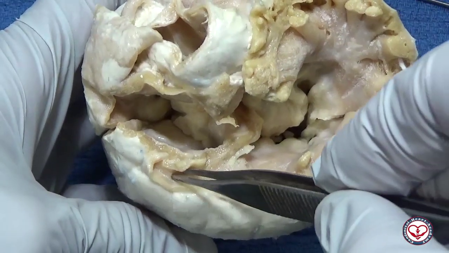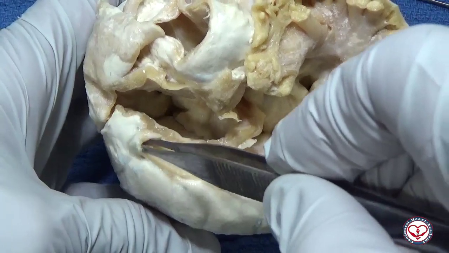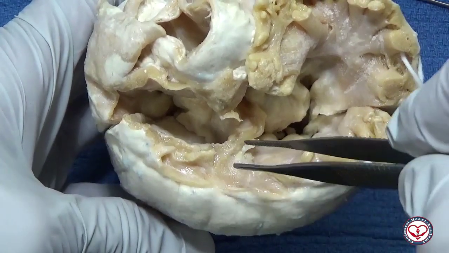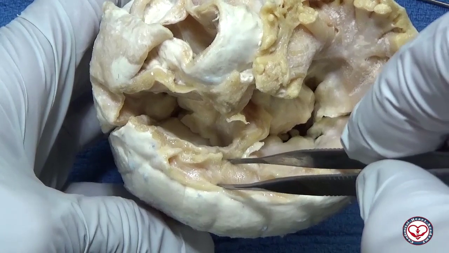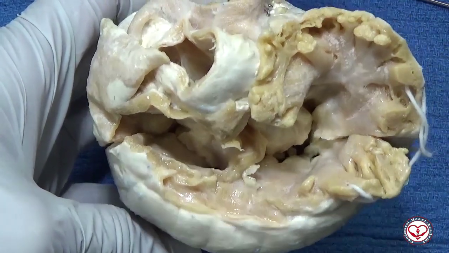Here also is the coronary sinus running within the left atrioventricular groove, and you can see where the mouth of the coronary sinus is draining into the right atrium.